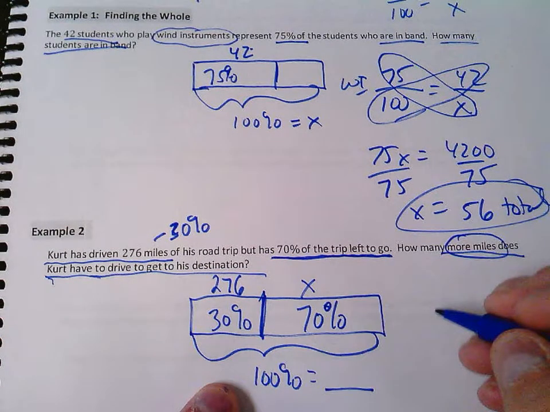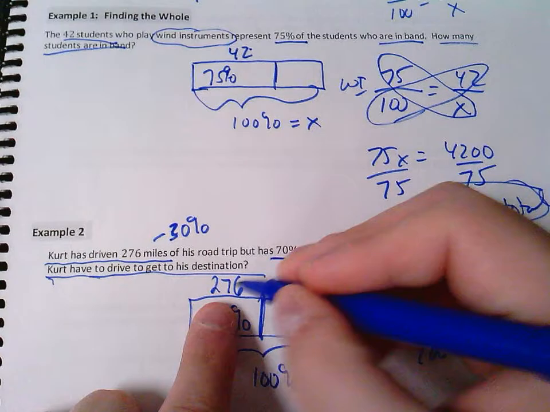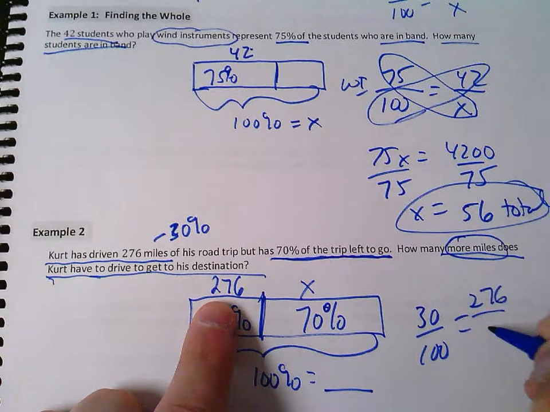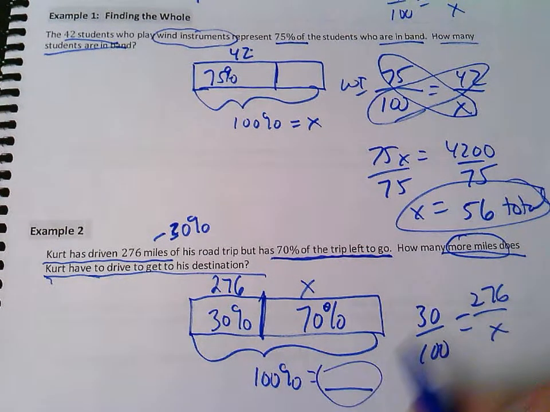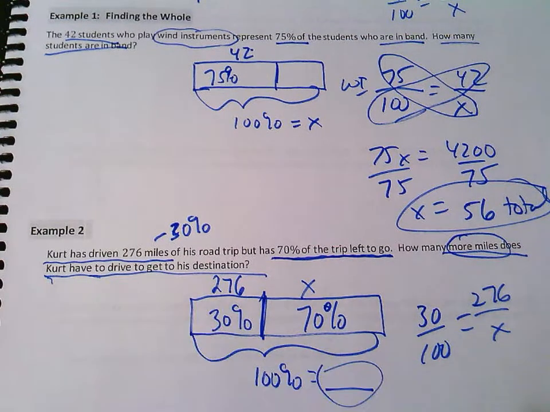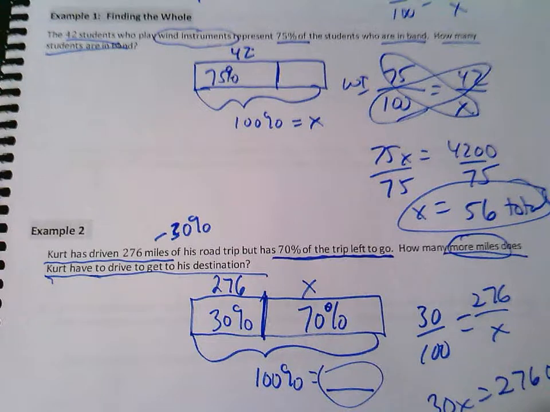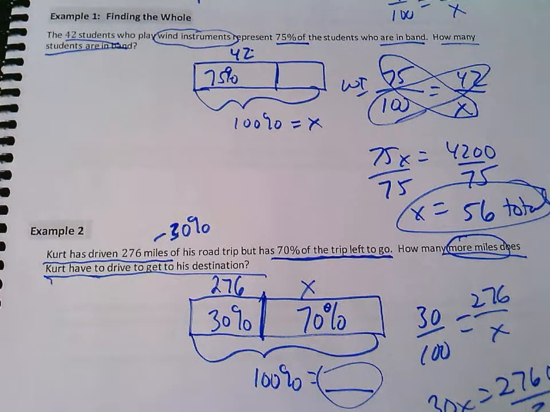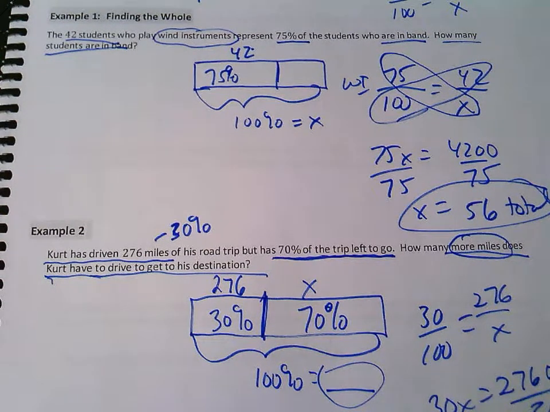30 over 100 equals 276 over x. When we solve this proportion, we're going to be finding how many miles it is for his entire destination. So you get 30x equals 27,600. Divide by 30, and that would be 920 miles. So that's the total amount.